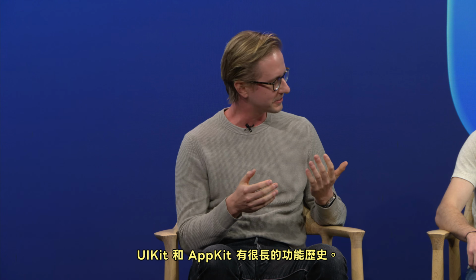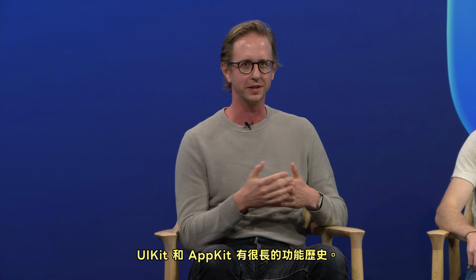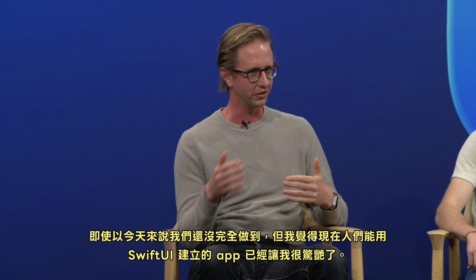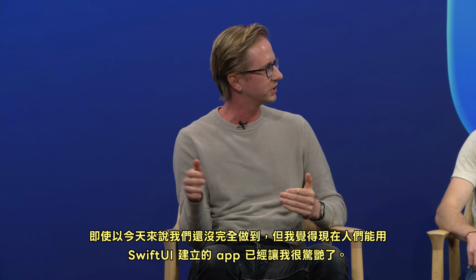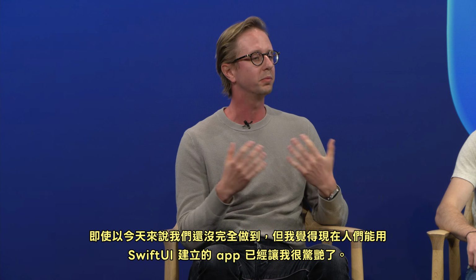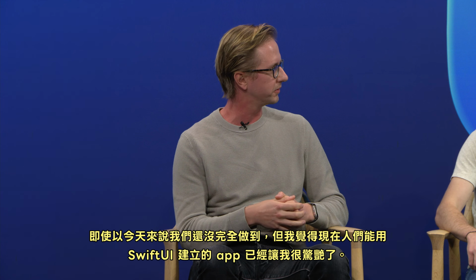And then every year after that is about adding additional capabilities. There's a very long history of capabilities that UIKit and AppKit provide, and our goal is to match those. We're not even there yet to this day, but I think we're reaching a point where I'm impressed with the type of apps people can build.